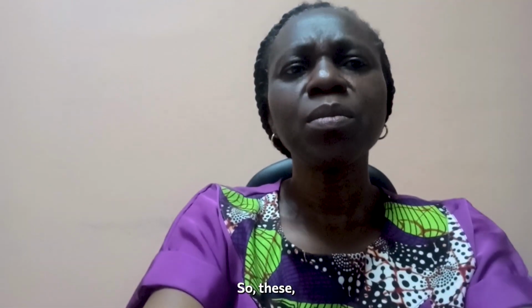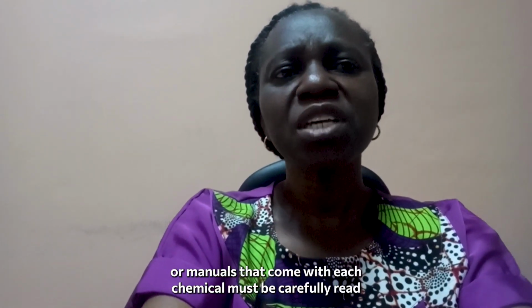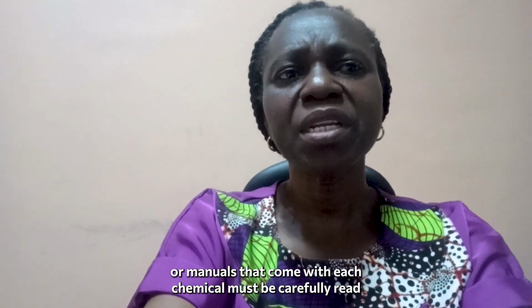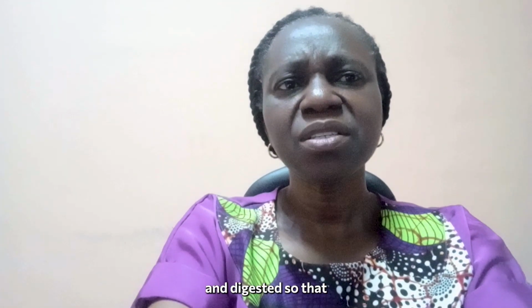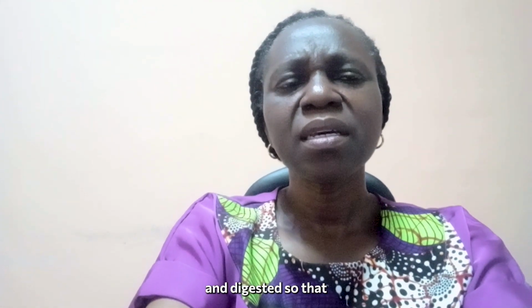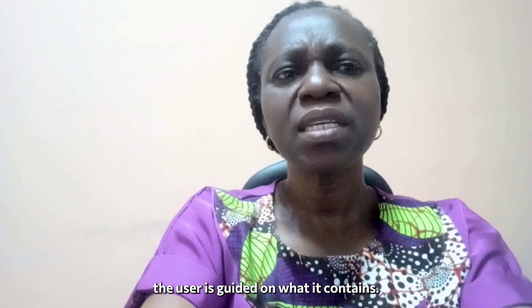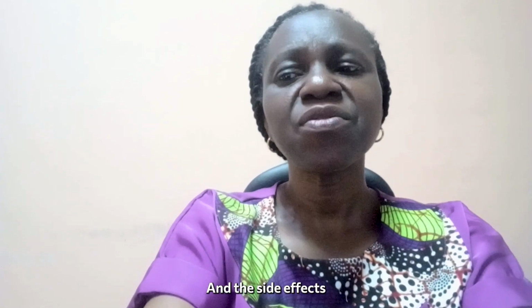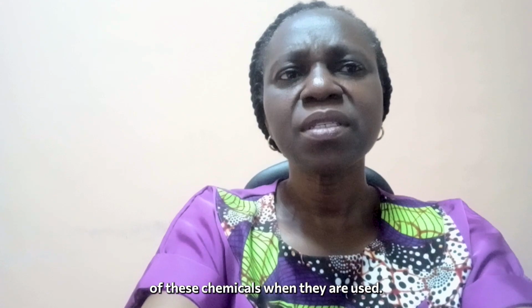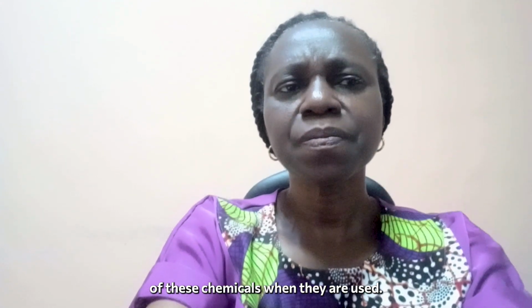So these labels or manuals that come with each chemical must be carefully read and digested so that the user is guided on what it contains and the side effects of these chemicals when they are used.